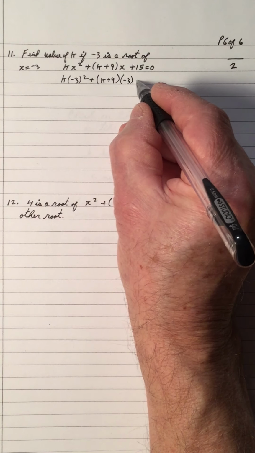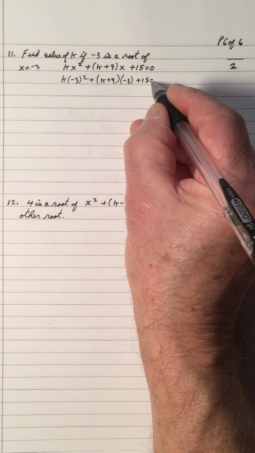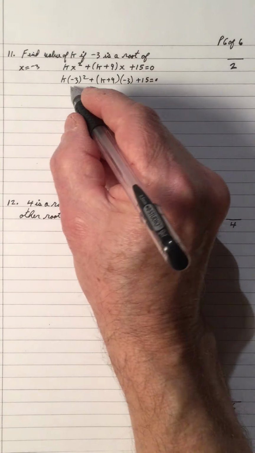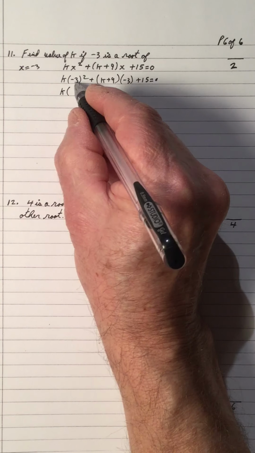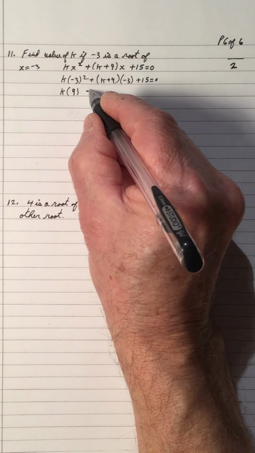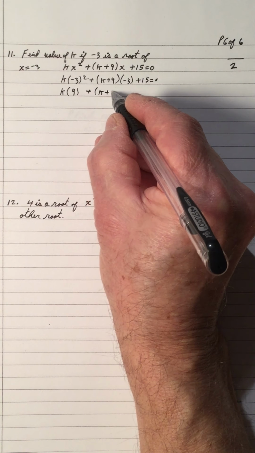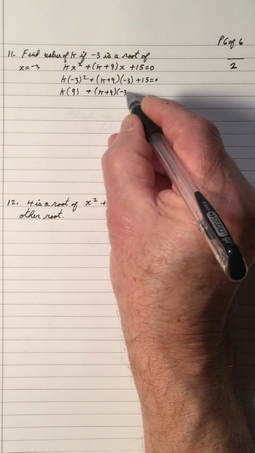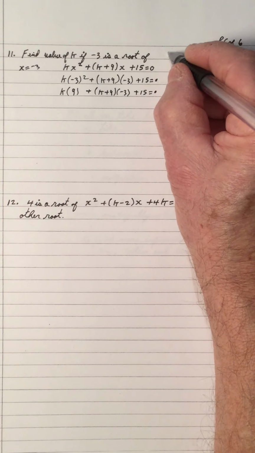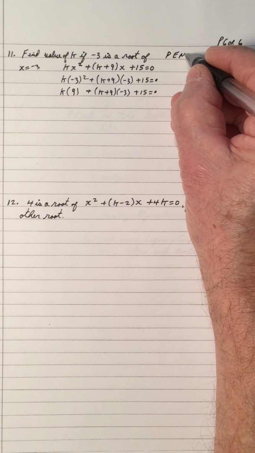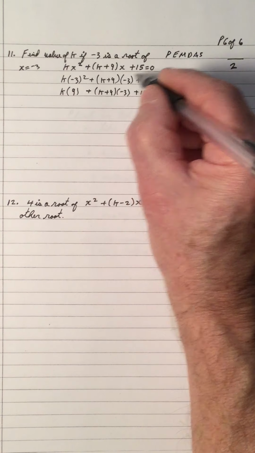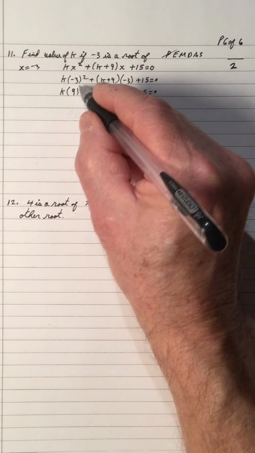Negative 3 is a root, so when we sub a negative 3 into the equation for x, it makes the equation true. So negative 3 squared is a 9. I'm only doing the square first, PEMDAS. You can't do anything inside the brackets. You have to do the exponent first, 9.